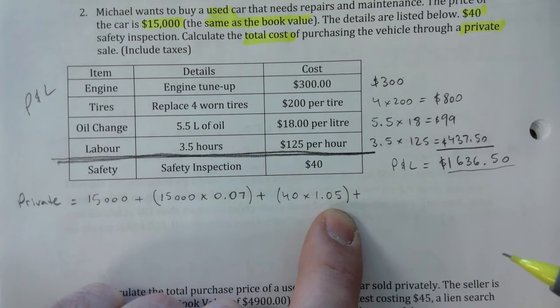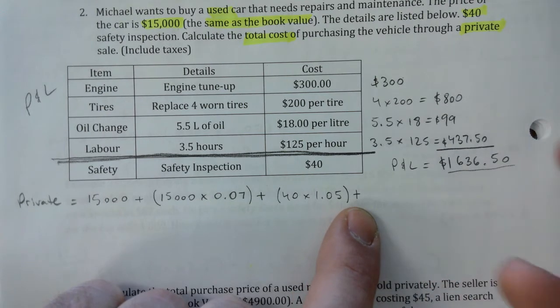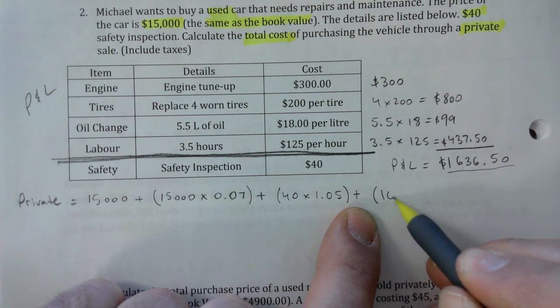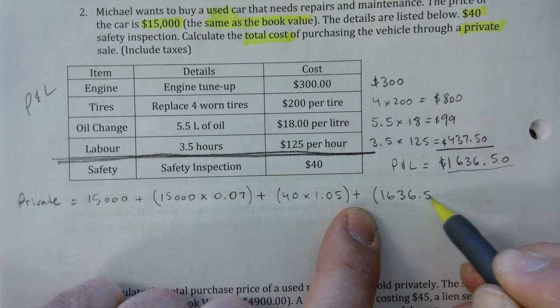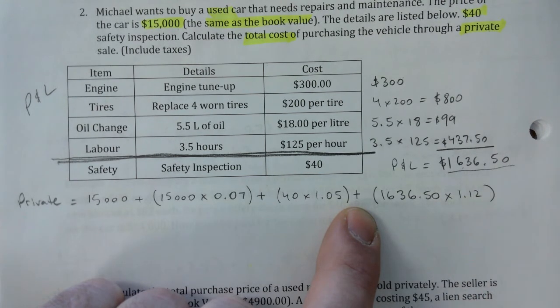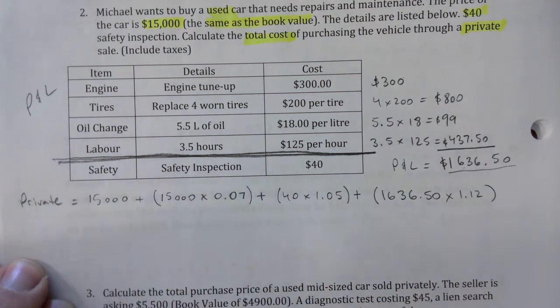There's no lien search mentioned, so that would go next according to my formula, but it's not there, so just don't worry about it. So we're going to do the parts and labor, and that gets taxed 12%. Okay. So all of this will give you the total that you're paying for that vehicle.